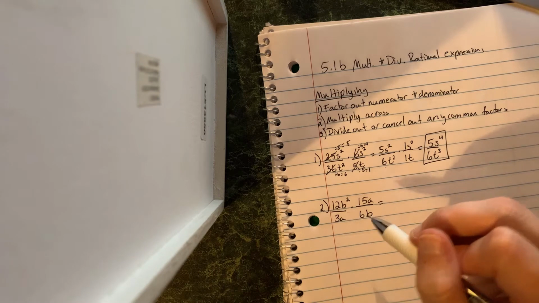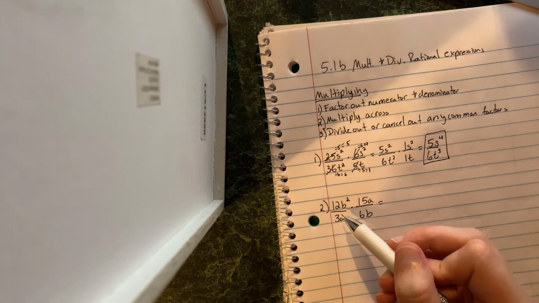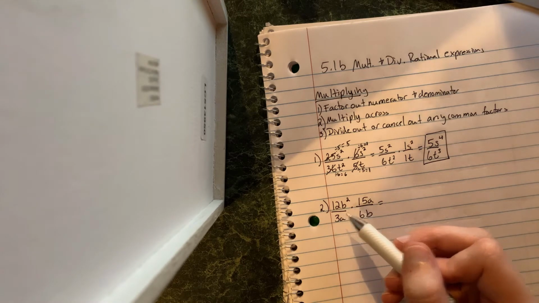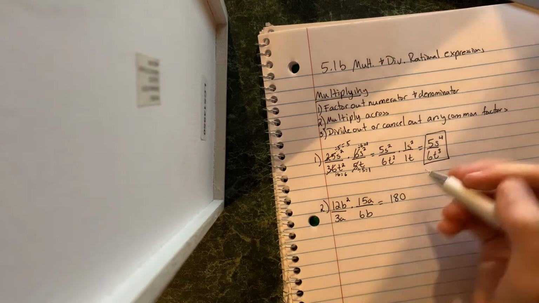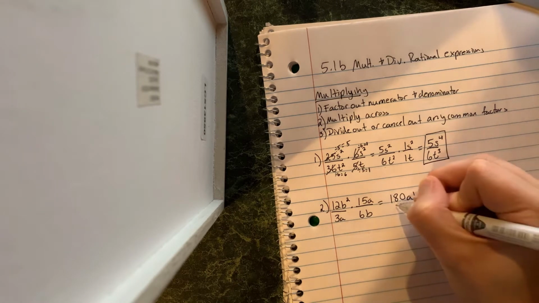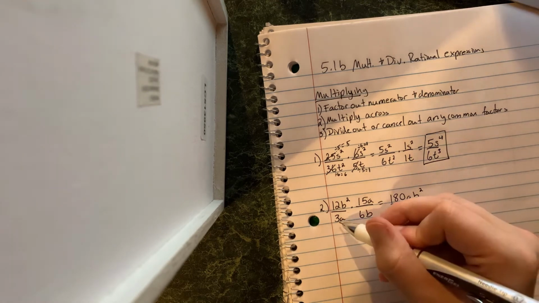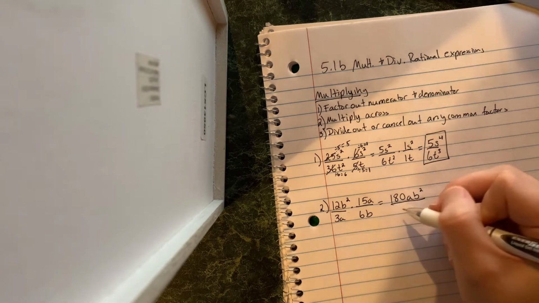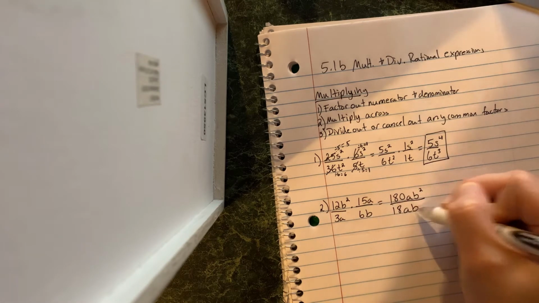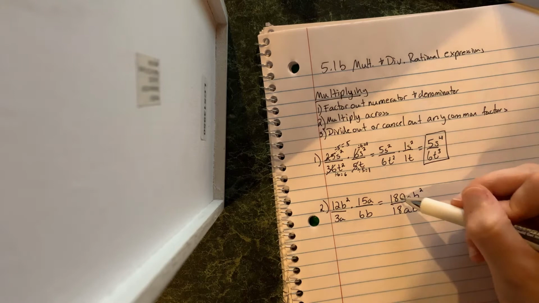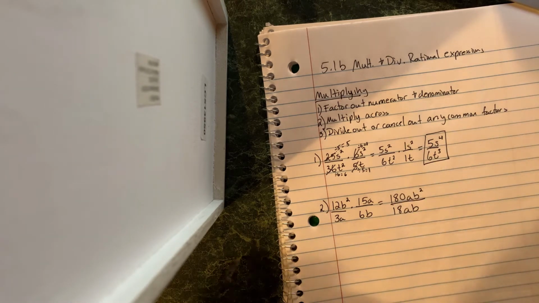Like if we would do our multiplication from the top, we would do our 12 times our 15, giving us 180. B squared times A would just be AB squared. Okay, you can't combine A and B together, you just leave them separate. And then same thing at the bottom, 3 times 6 would be 18, and then A times B would be AB.